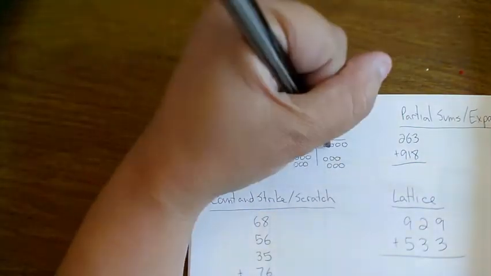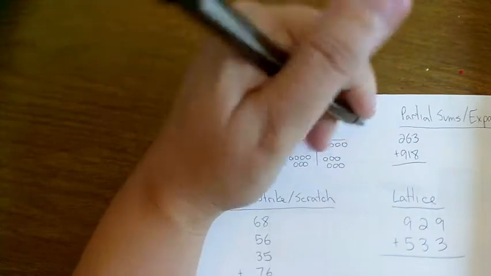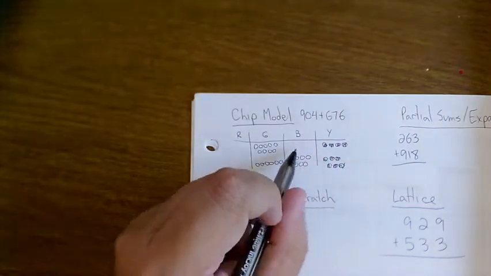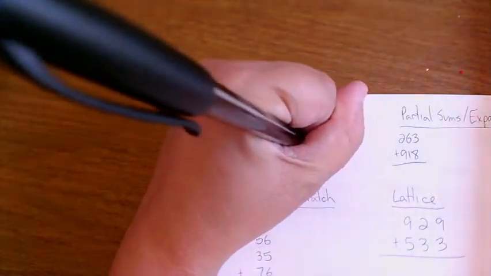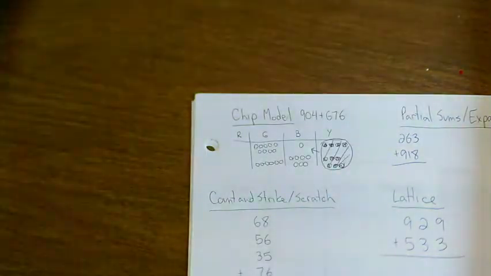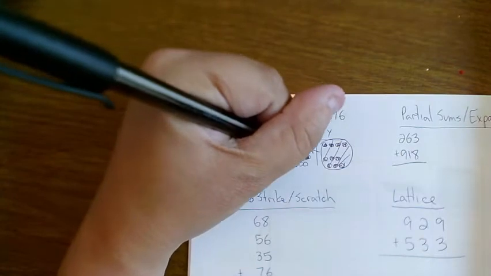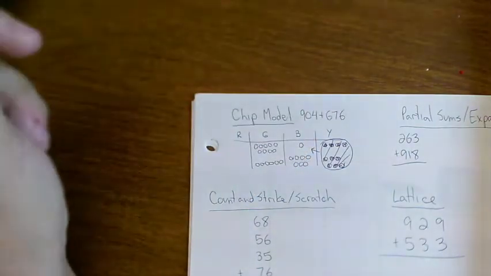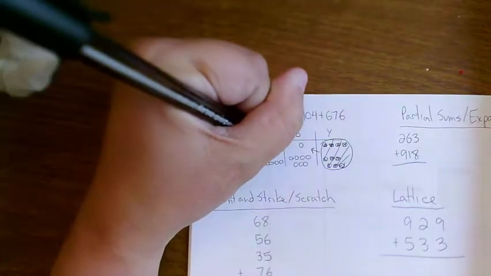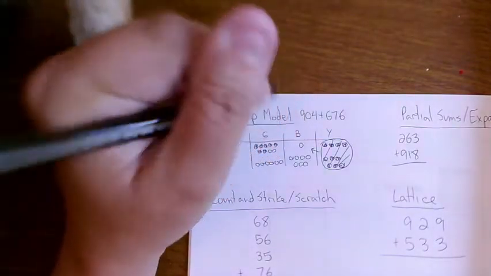We count 1, 2, 3, 4, 5, 6, 7, 8, 9. Oh, we have exactly 10. So those get traded in for a blue. Circle them. All right, and then we have 8 blue, so we can't do anything there. And then for green, 1, 2, 3, 4, 5, 6, 7, 8, 9, 10.